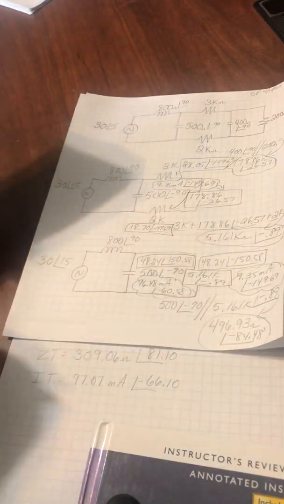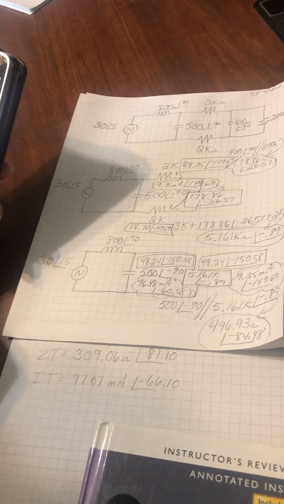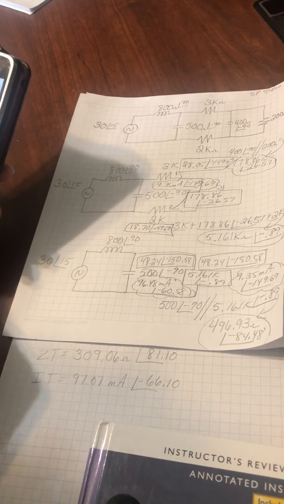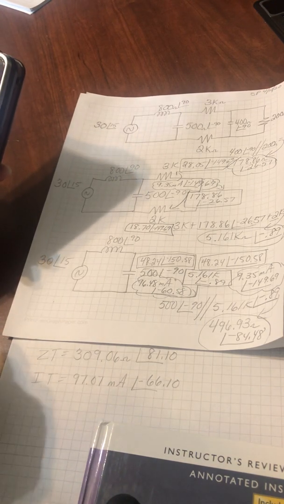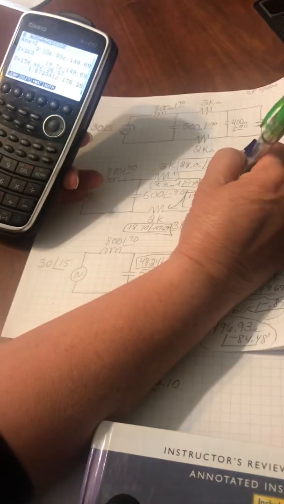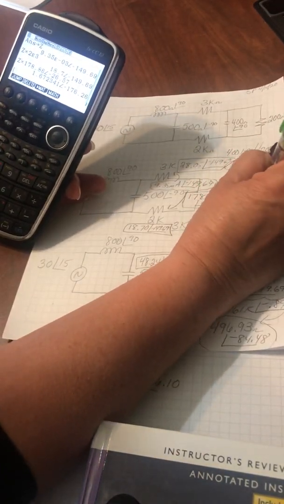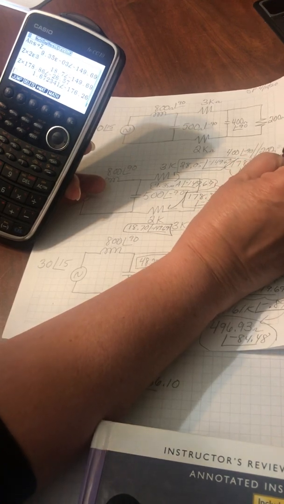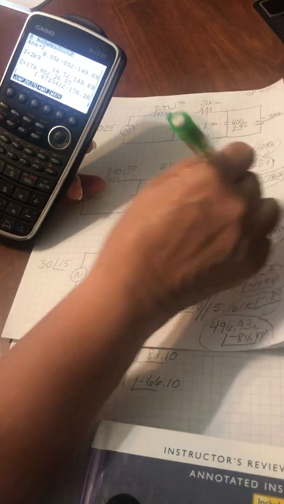Then we're going to multiply that Z times 178.86 at an angle of negative 26.57 to get this voltage of 1.67 at an angle of negative 176.26. So now we have these three voltages.